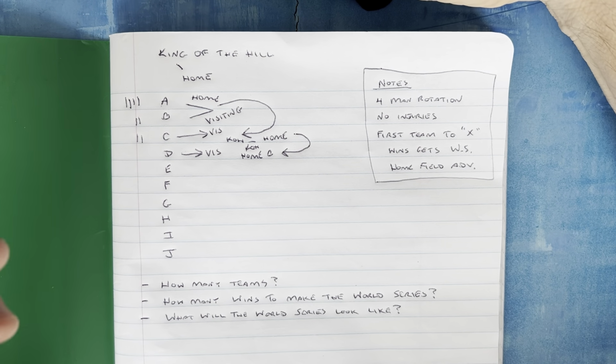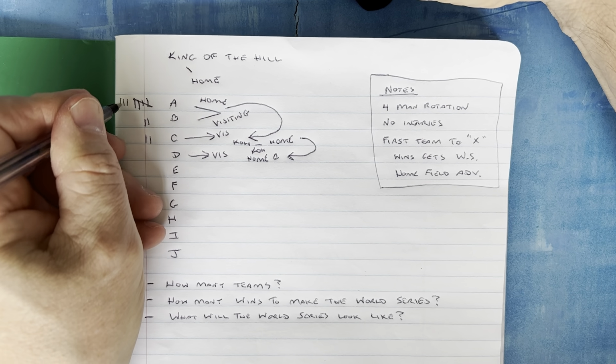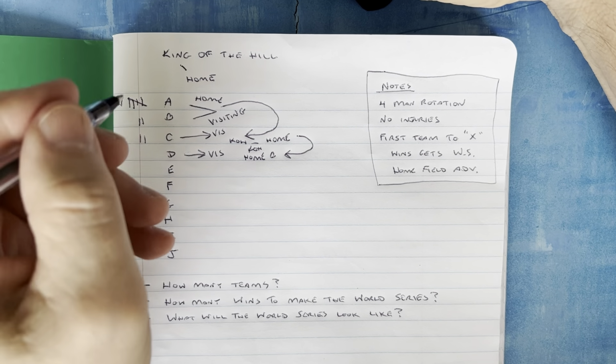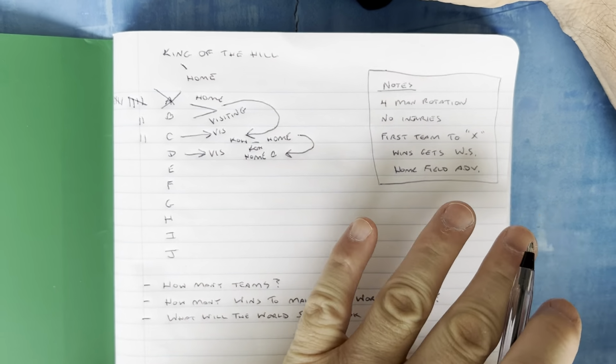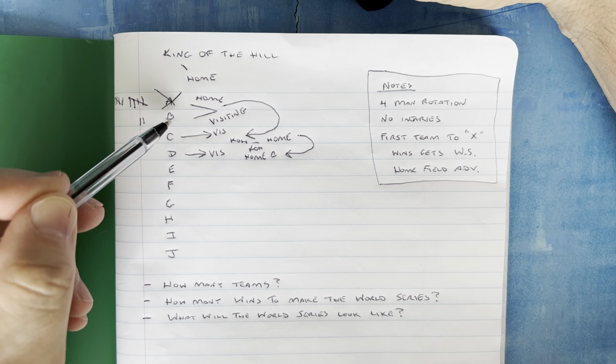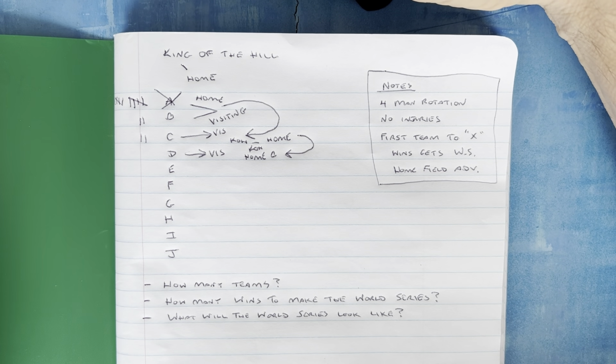So what happens then? Let's say it's Team A. Team A gets to 10 wins. Now I pull Team A out of the mix. They are on the sideline, and I just go through the rotation now with the last 9 teams. Why do I do that?